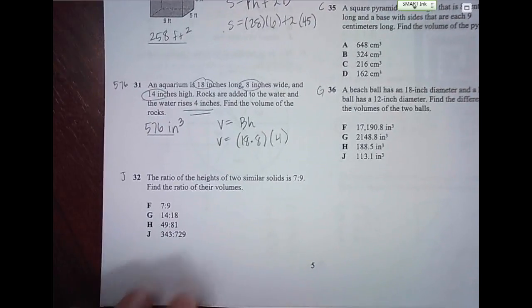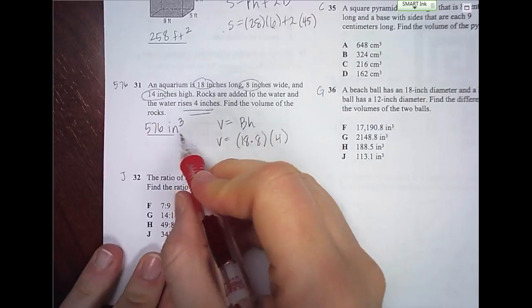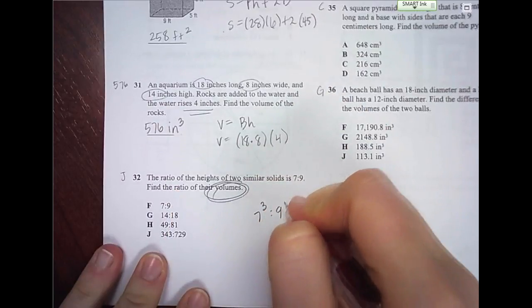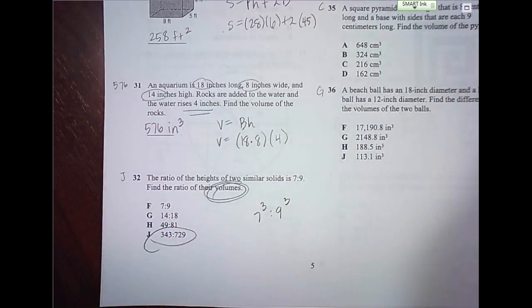Number 32, the ratio of the heights is 7 to 9. Find the ratio of their volume. So volumes we do cube, so 7 cubed to 9 cubed, which is 343 to 729.